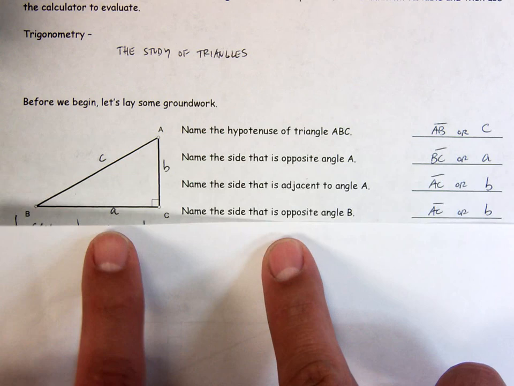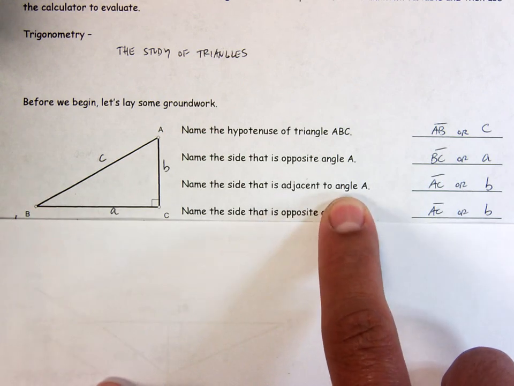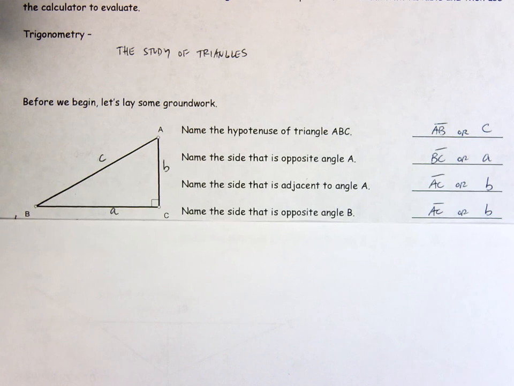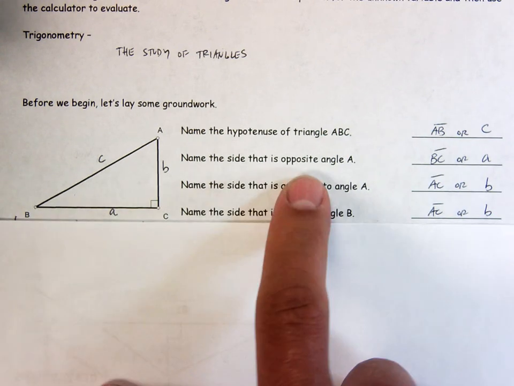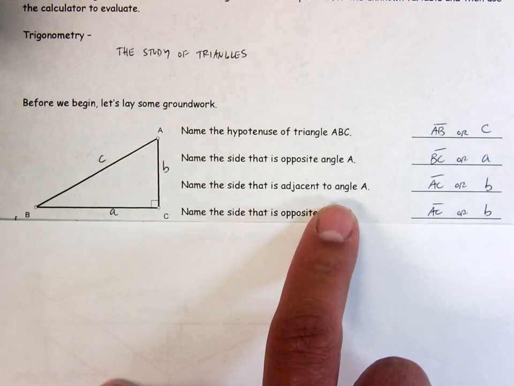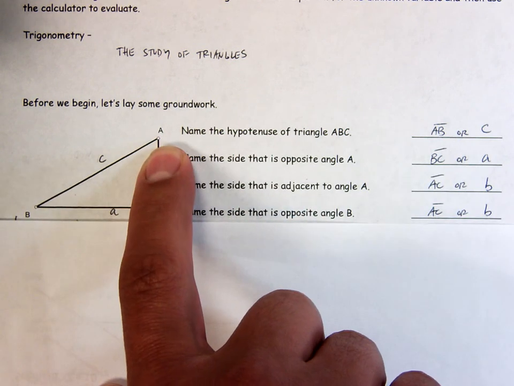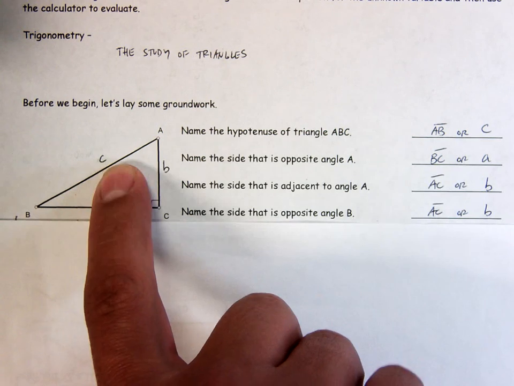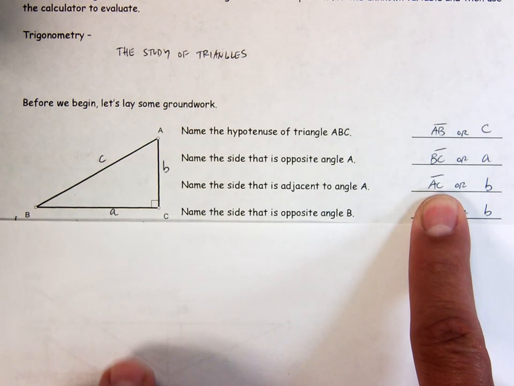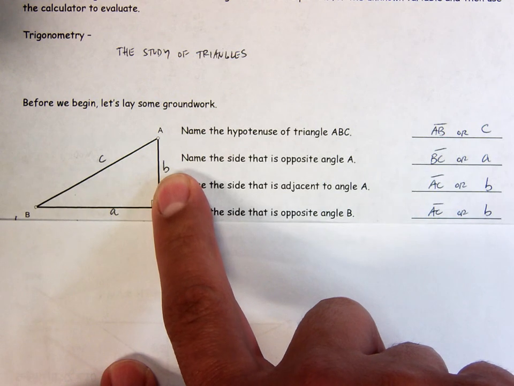Name the side that is adjacent to angle A. We're not looking at the hypotenuse. Do not look at the hypotenuse when I'm talking about the adjacent or opposite sides. So, there's angle A, not looking at the hypotenuse. We're talking about this side right here. So that is side AC, or of course I could also call it little b.